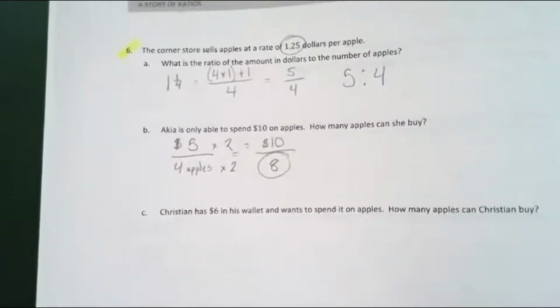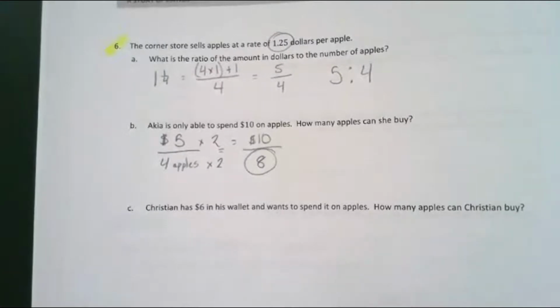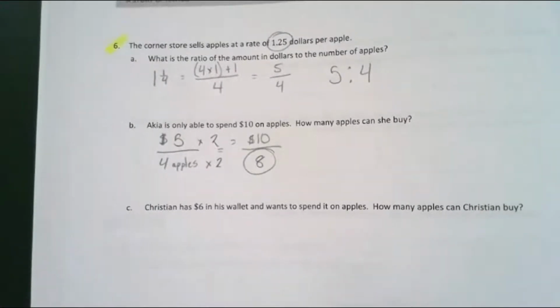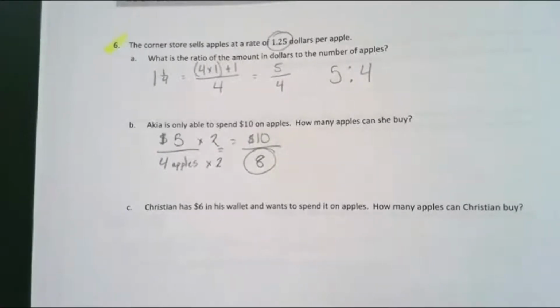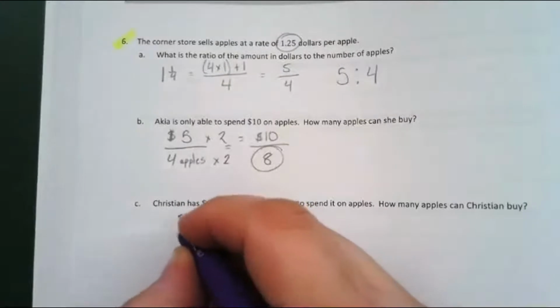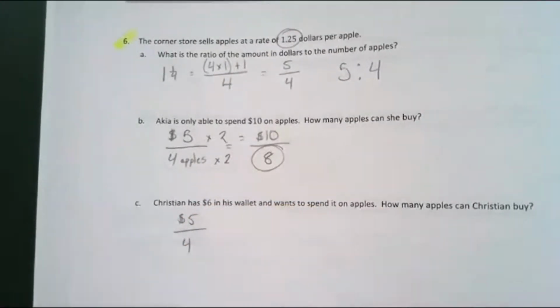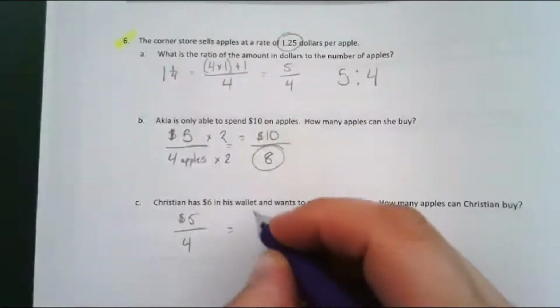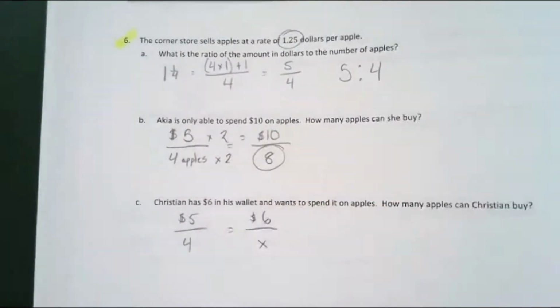Okay. Good old Christian here. Christian has $6 in his wallet and wants to spend it on apples. How many apples can Christian buy? Okay, $6 in his wallet, wants to spend it on apples. Well, we know that if he spends $5, he's able to get 4 apples. But the problem is he's got $6 and he doesn't know how many apples.